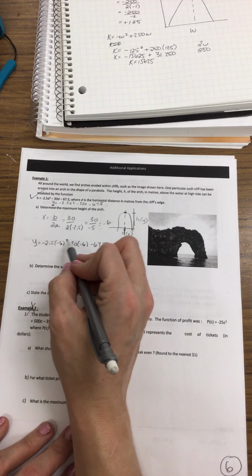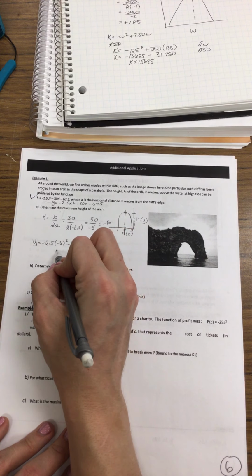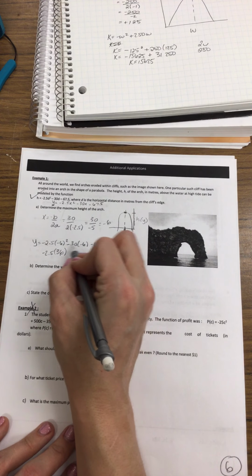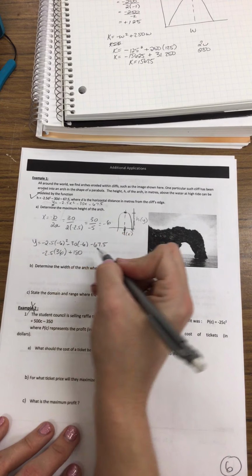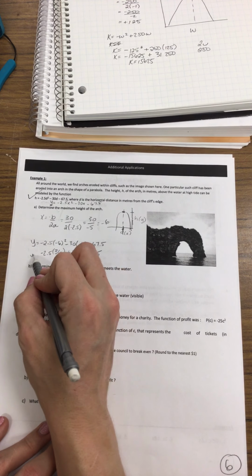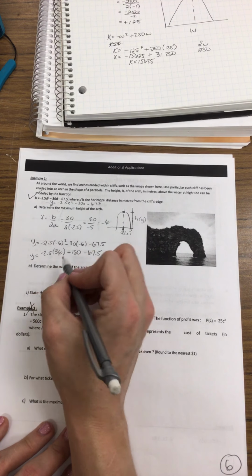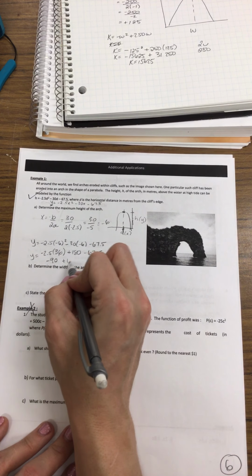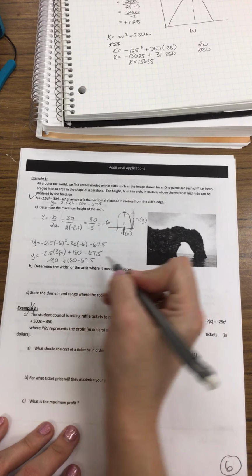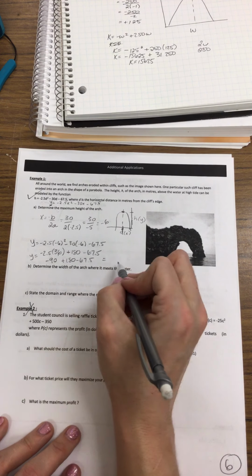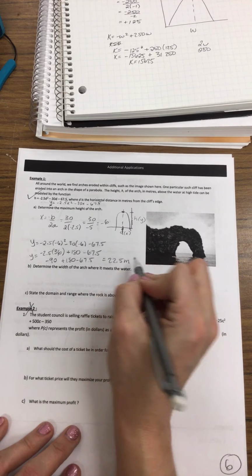You have to do order of operations first, so the negative 6 squared is positive 36. You multiply these, you get positive 180. And when you multiply these two terms, you get negative 90. And negative 90 plus 180 is positive 90.